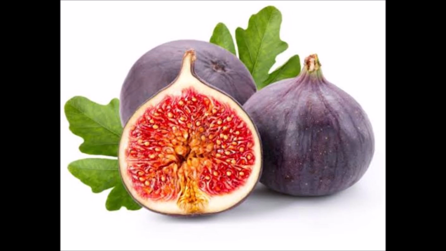Fig. It is an example of multiple fruit. We used to eat this as dry, and we also have it as juice. Fig juice also we used to have.